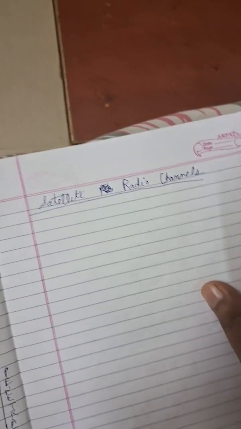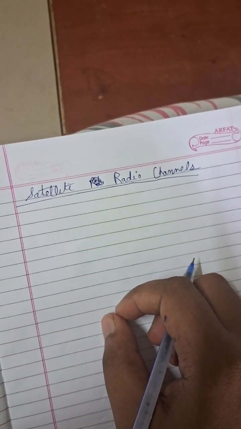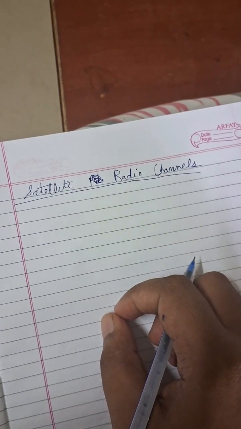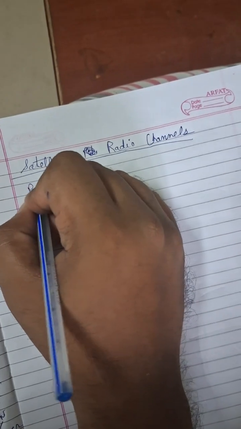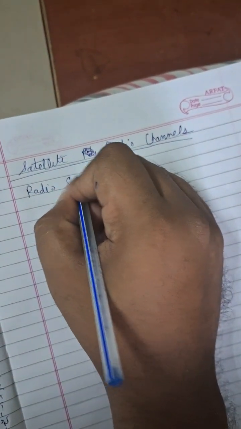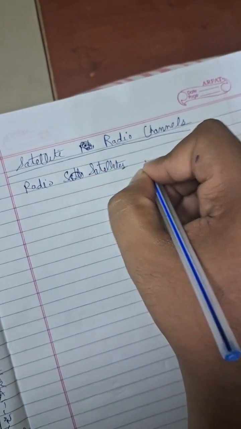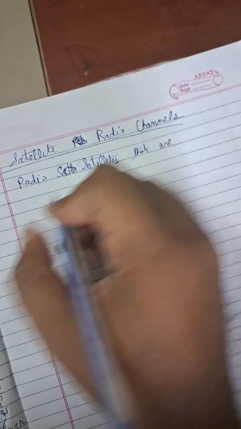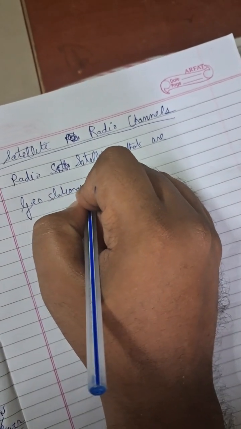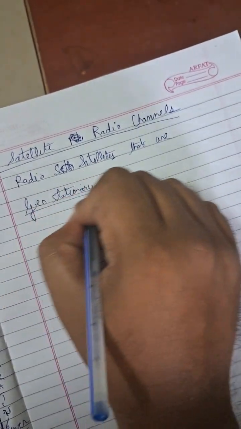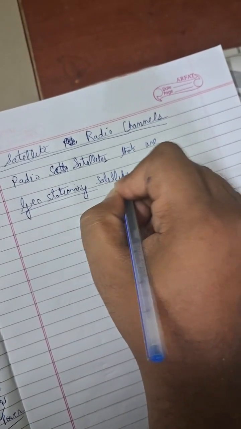Next, we look at another type of radio network, which is known as satellite radio channels. We have discussed the terrestrial radio channels, meaning land-to-land radio channels. But a satellite radio network has radio satellites that are geostationary satellites. What does geostationary mean? Stationary is something which is not moving. Geostationary means something that is not moving with respect to the earth.